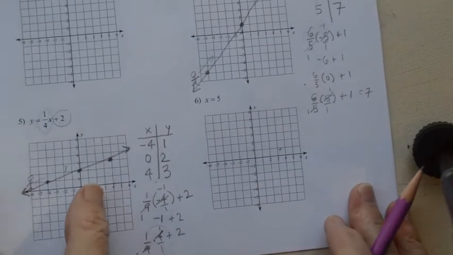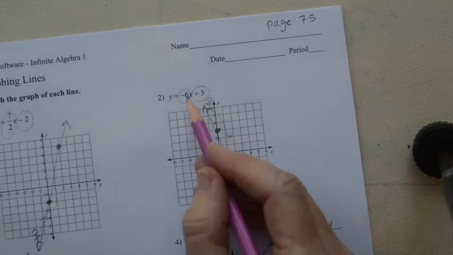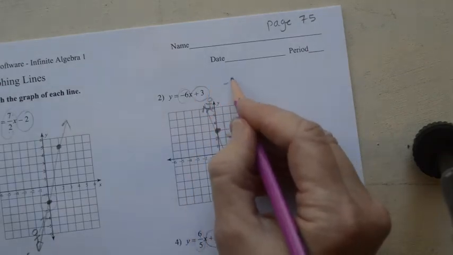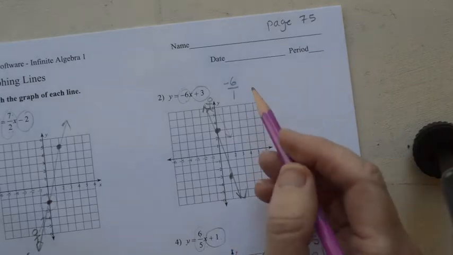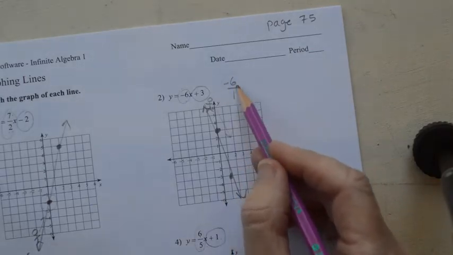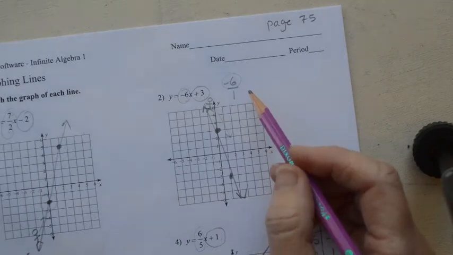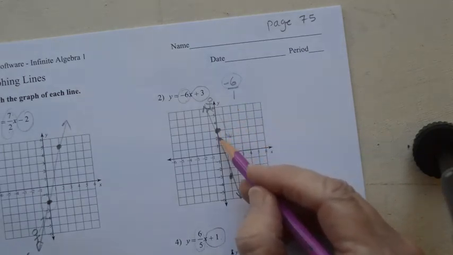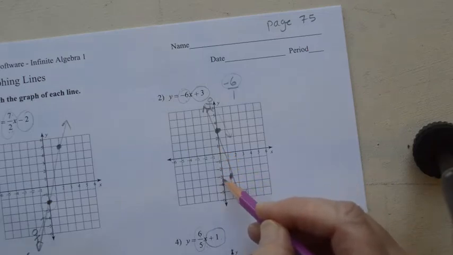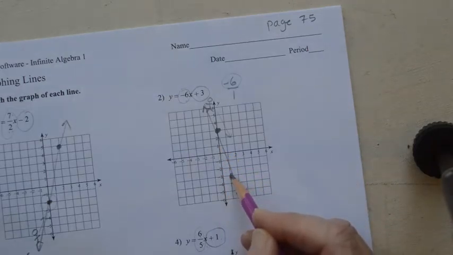This one's a little bit different up here because it's not a fraction. So remember that -6 is the same thing as -6 over 1. So this tells us that we are supposed to rise -6. In other words, that means don't go up, go down. So from here, go down 1, 2, 3, 4, 5, 6, and then run 1.